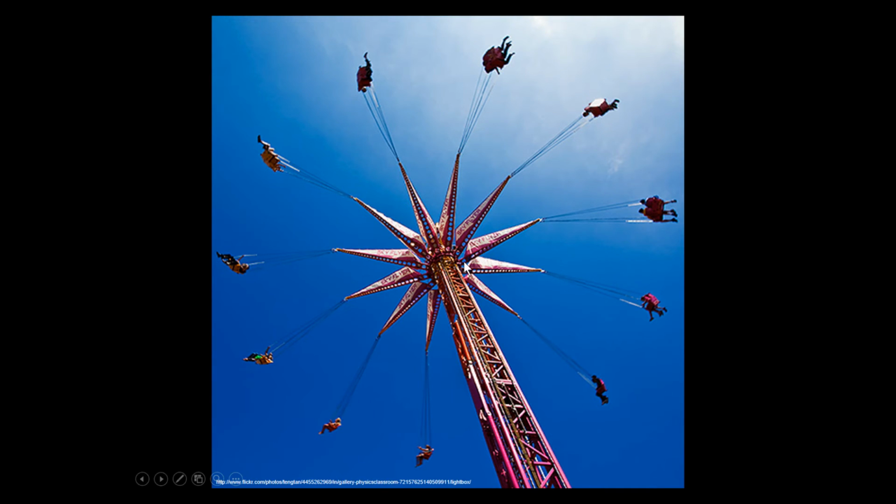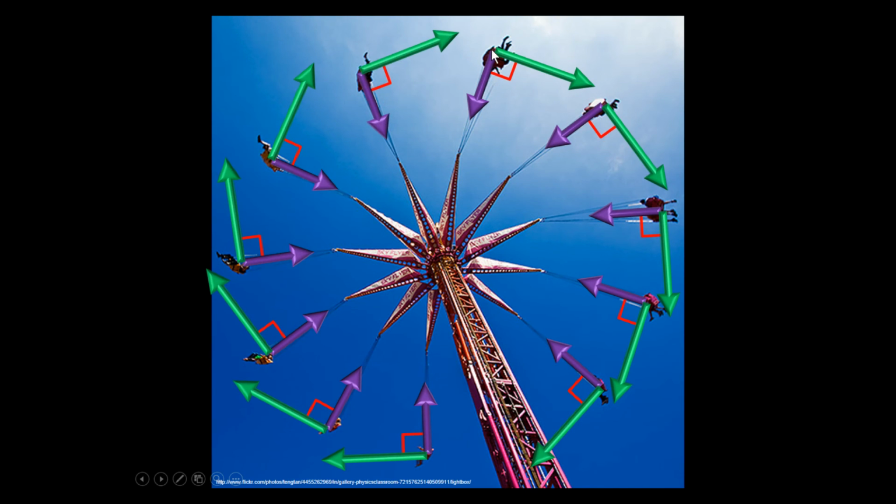All right, let's remind ourselves about circular motion. This is a swinging chair, people on here. These cables are being pulled inward. The chairs are moving that way. They're going in a circle around here. So if this is the direction of the motion, and this is the direction of the force, if those two are at right angles to each other, we call that a centripetal force. And it's going to move them into a circle.